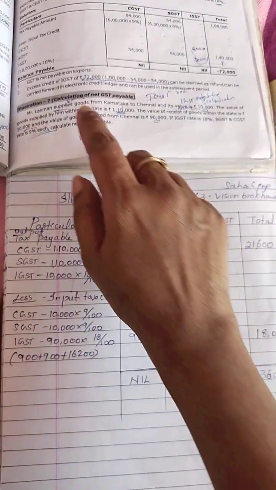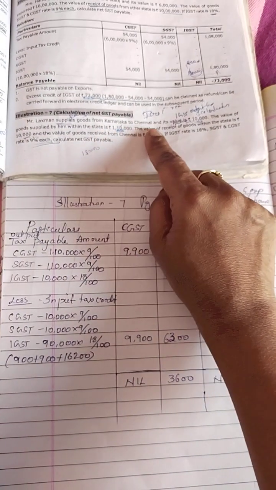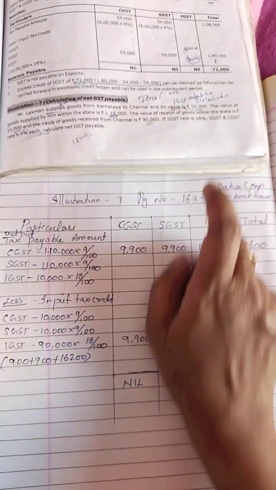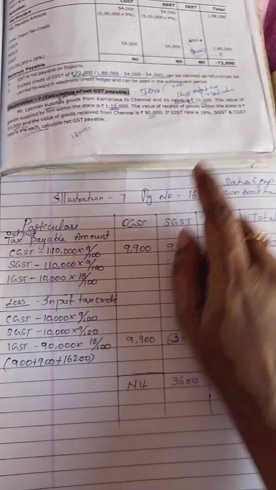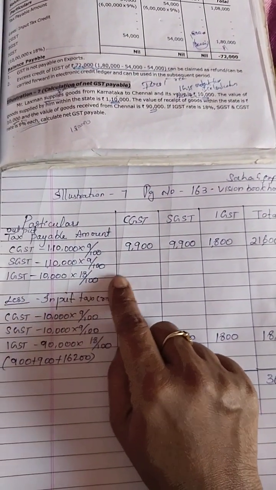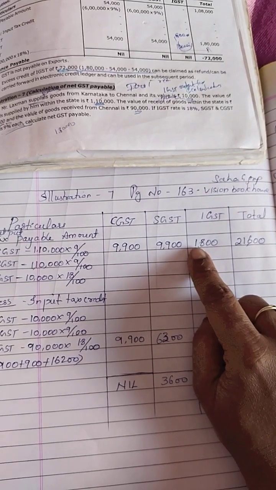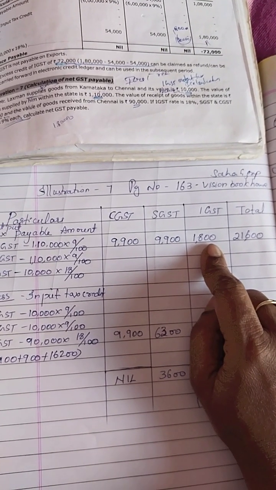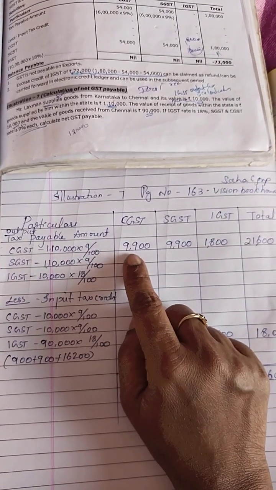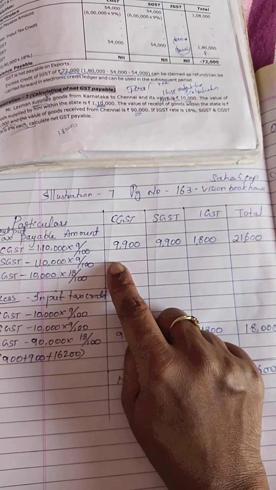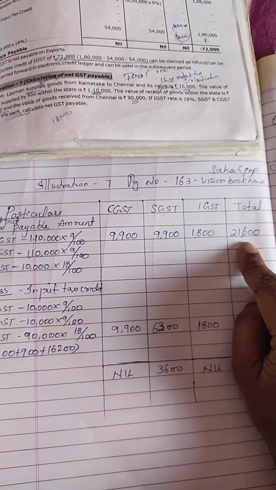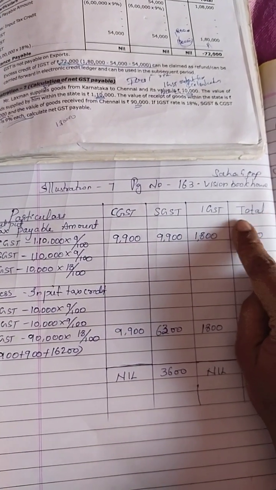Now the amount of IGST, that is the goods supplied outside the state, is worth rupees 10,000. So 10,000 into the percentage given, which is 18, divided by 100, and that will go to the IGST column, that is 1,800. Now, in order to calculate your total output tax payable, you have to add these three amounts: 9,900 plus 9,900 plus 1,800 is equal to 21,600. So you take this to the total column.